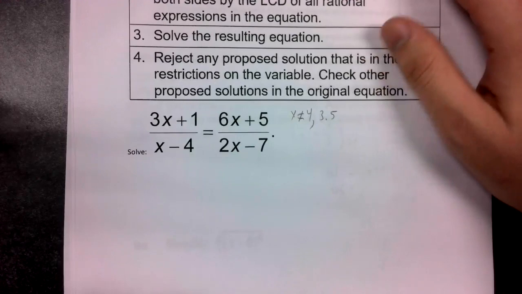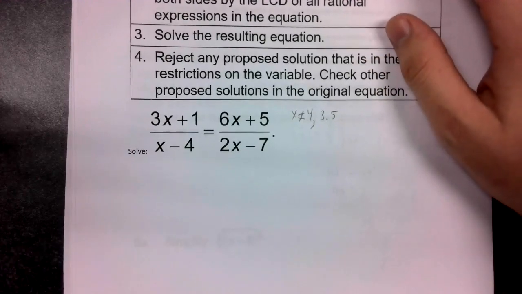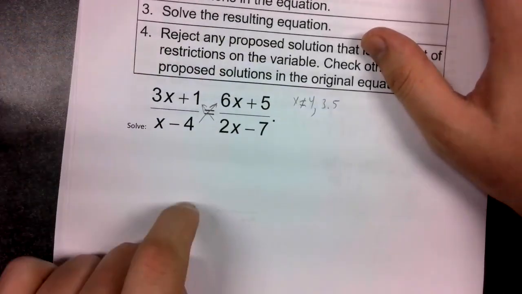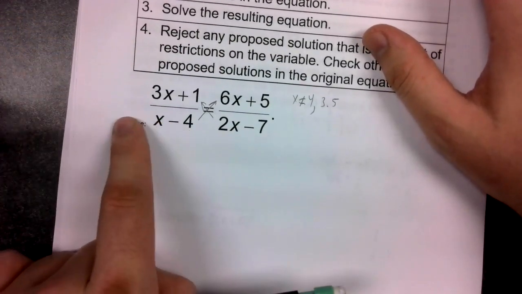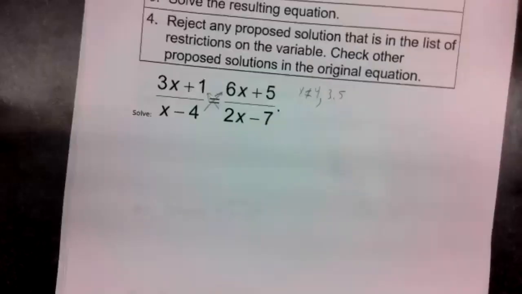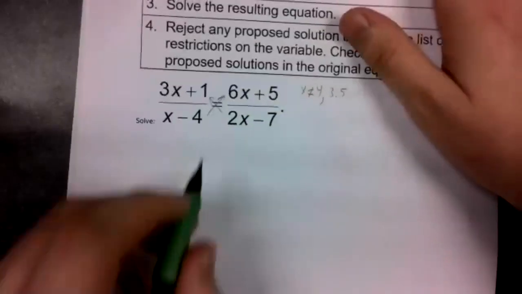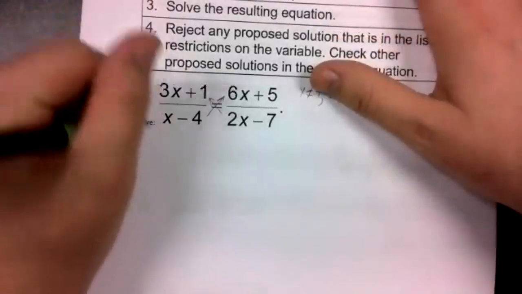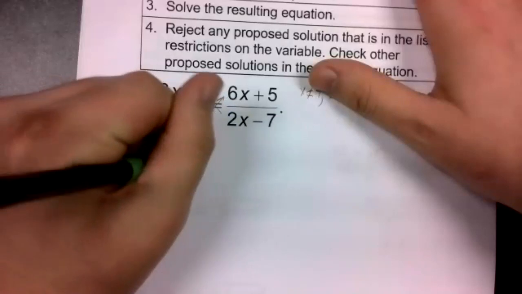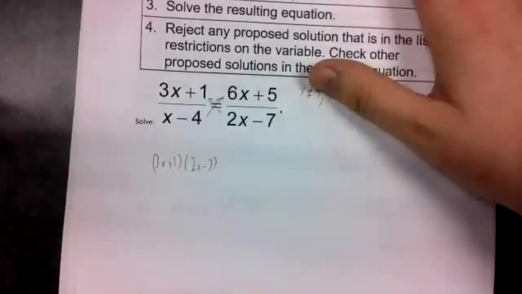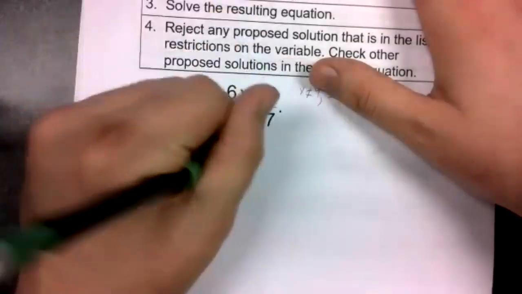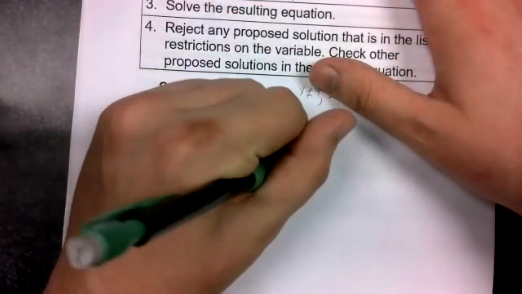Right, so what we're going to do is just like cross multiplying. So I multiply these and these. Just like we're canceling the fractions out, we're multiplying both sides by x minus 4, and then multiplying both sides by 2x minus 7. So if I do that, we get 3x plus 1 multiplied by 2x minus 7, and on the other side, we get 6x plus 5 multiplied by x minus 4.